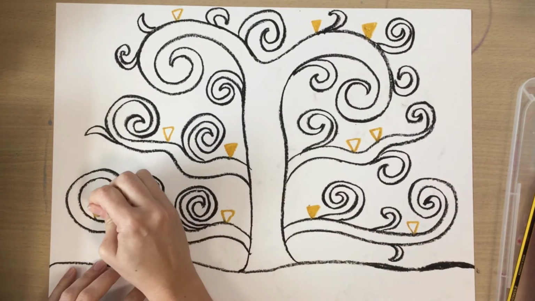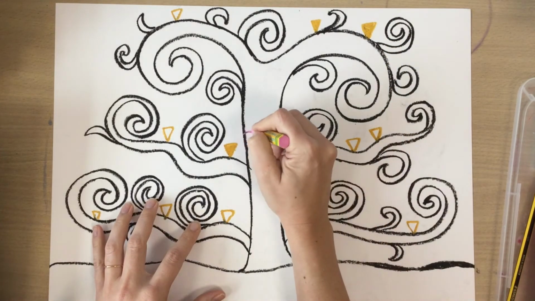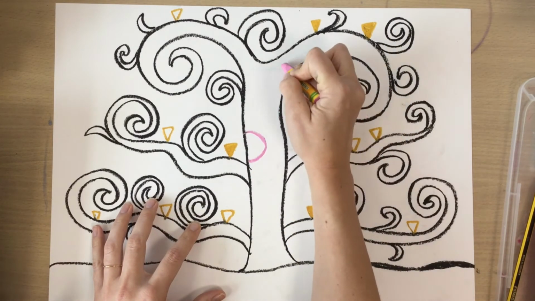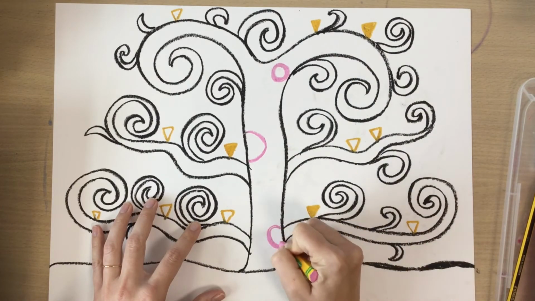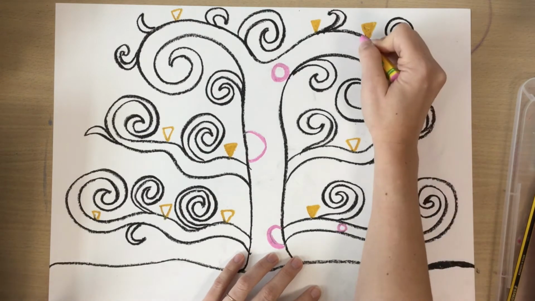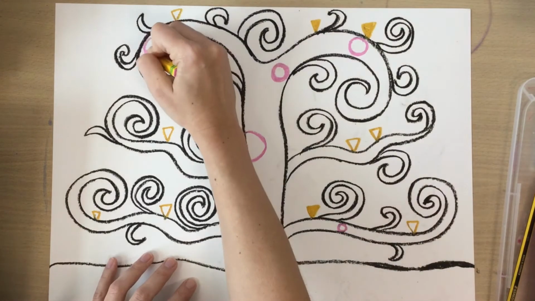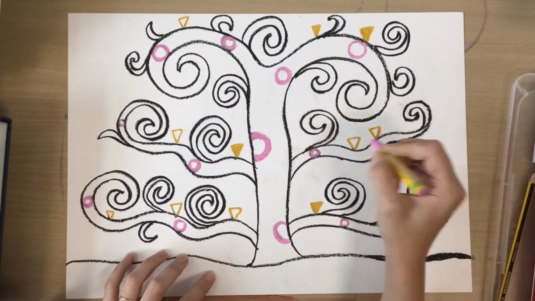I'm using this kind of yellowy gold color because Klimt loved gold. A lot of his paintings even have real gold leaf in them. And his father was a gold engraver, so a lot of his love of this yellowy goldish color comes from that.